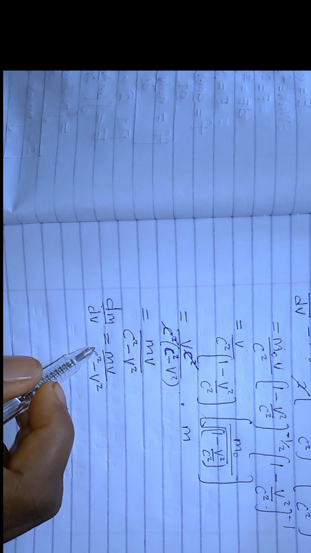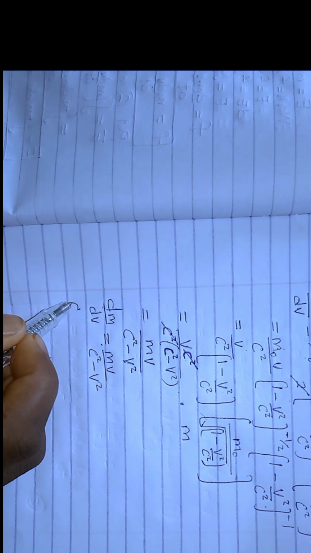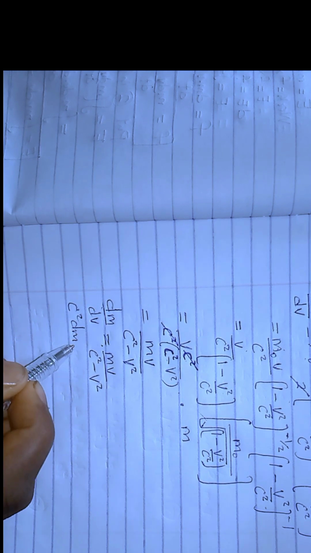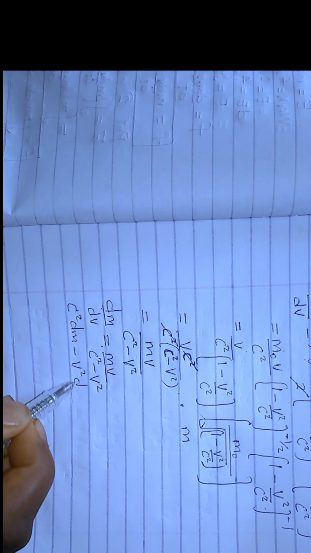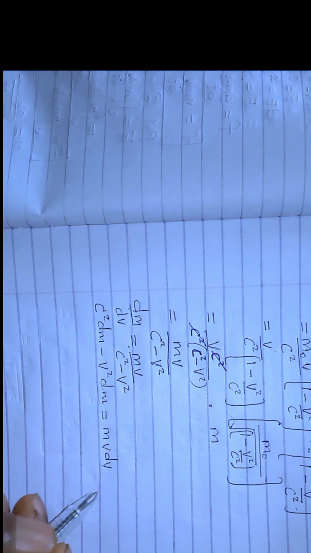So from here, if we cross multiply this particular equation, we are going to have c squared dm minus v squared dm equal to what? mv dv, right? Moving this term to the right hand side, you now have c squared dm equal to mv dv plus v squared dm.